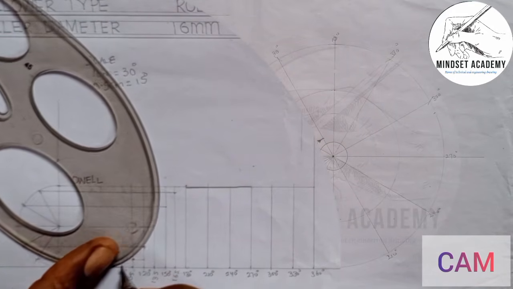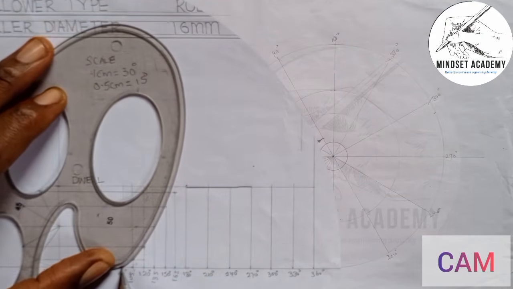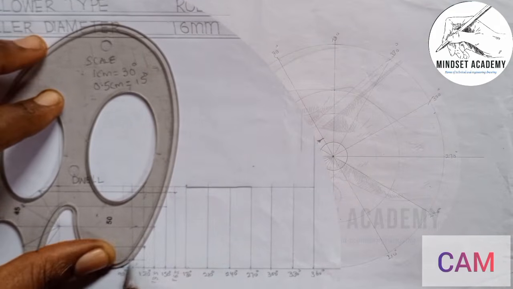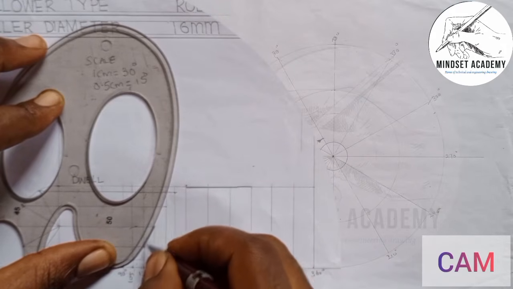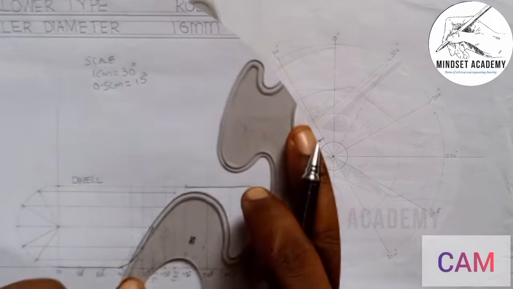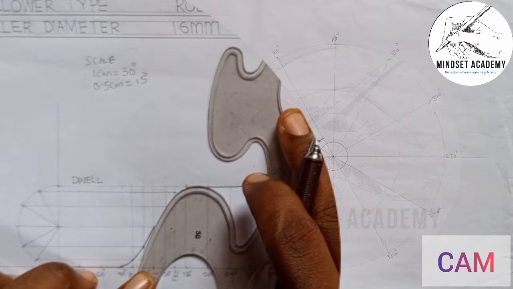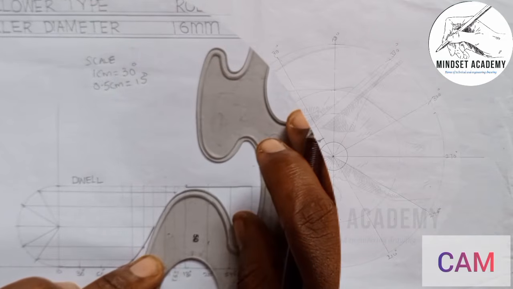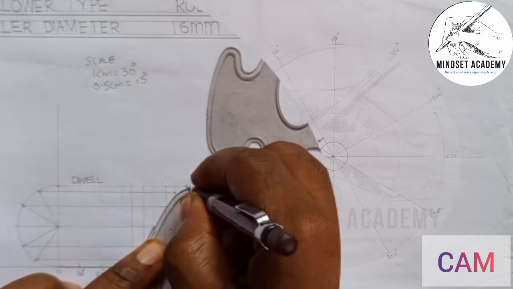Taking 3 points at a time. This will be better. You can see that. Then I'll come here and do the same thing here. So you're getting 3 points at a time.